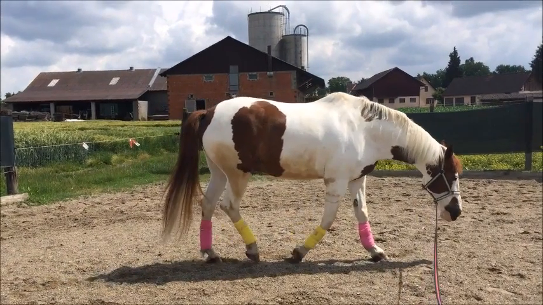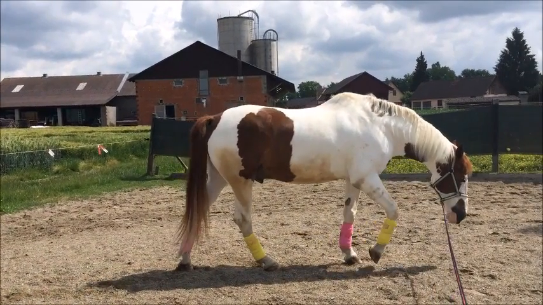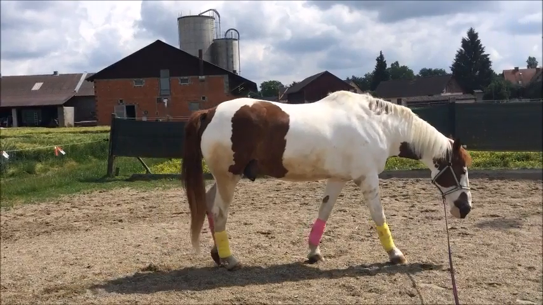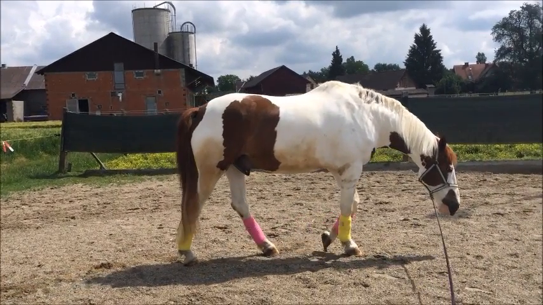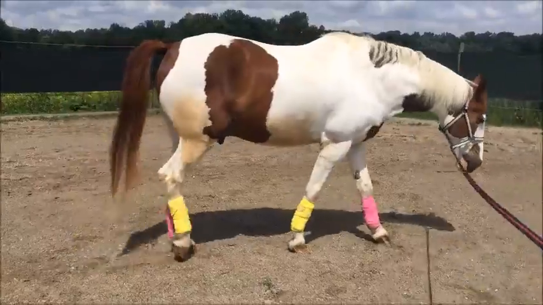Right hind, right front, left hind, left front. He makes 4 separate steps to cover one stride. Therefore, it's a 4-beat gait.